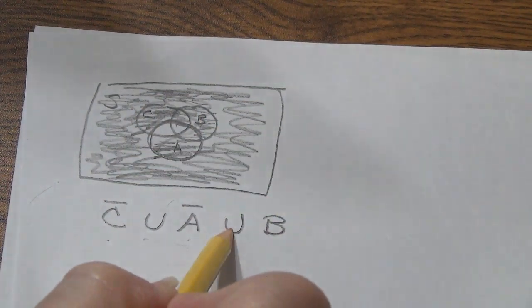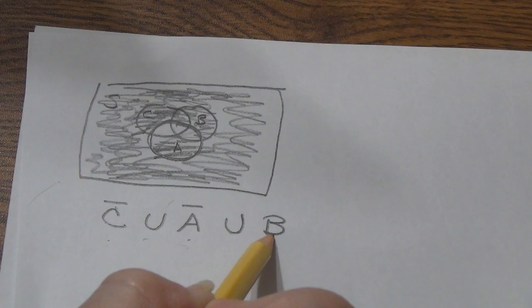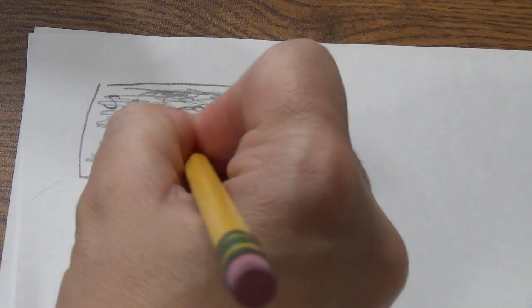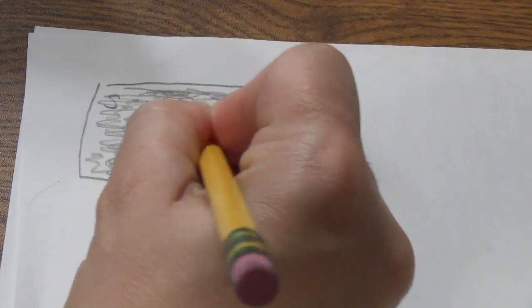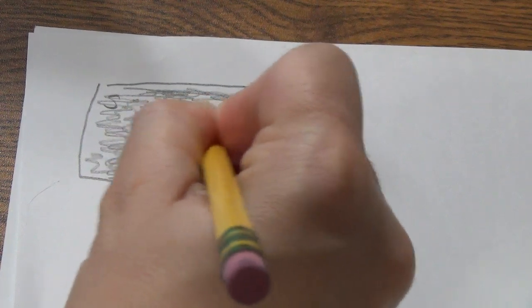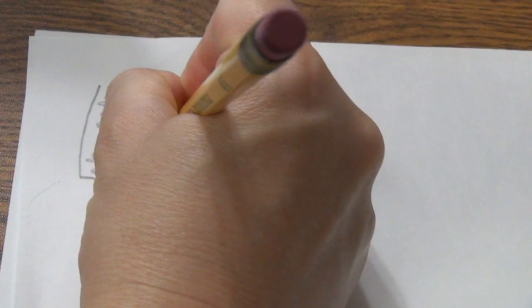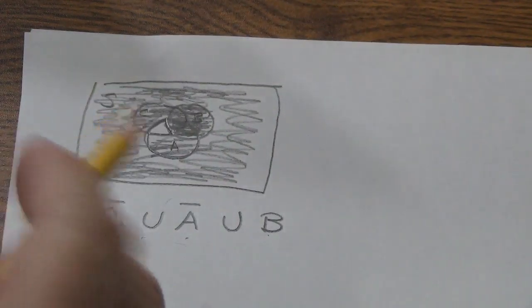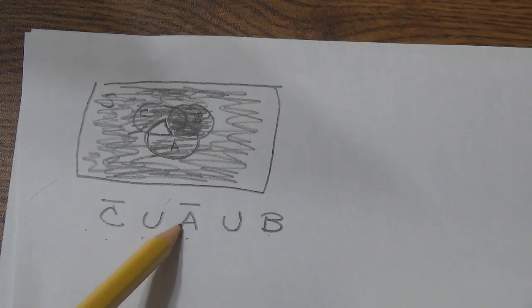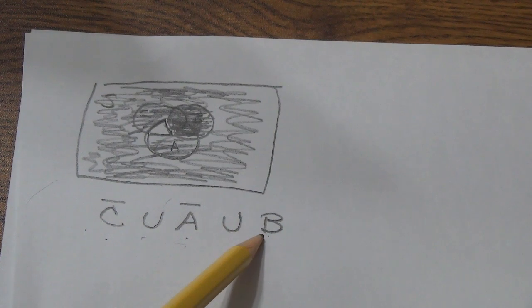Then if I'm doing the or B, I'm doing everything inside the B circle. And so now I'm shading all of this that's inside the B circle. The only thing I have left is this little tiny section here that was not in C, not in A, or in B.